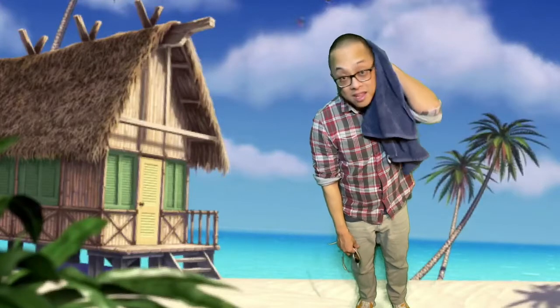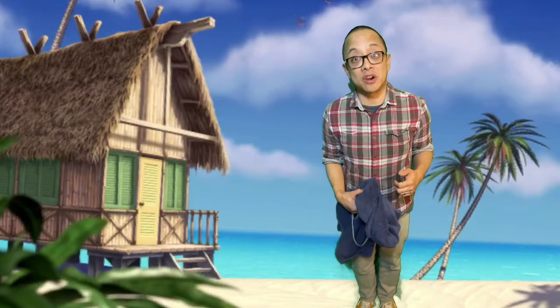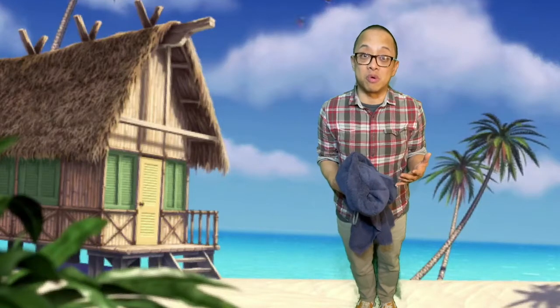Wow, that swim was great. Nothing beats a good refreshing swim in the Great Barrier Reef. Now that I'm out of there, I want to share with you what we're going to do today.